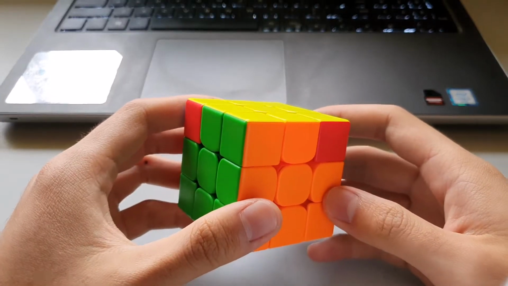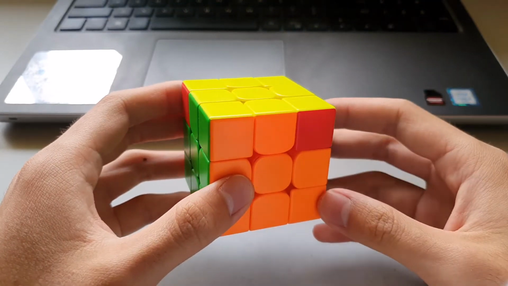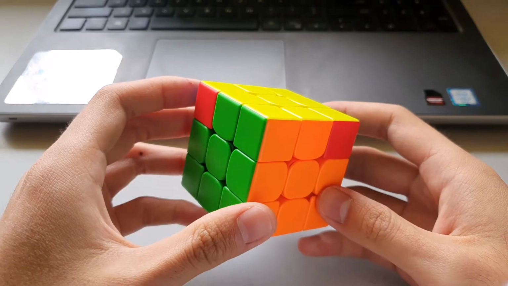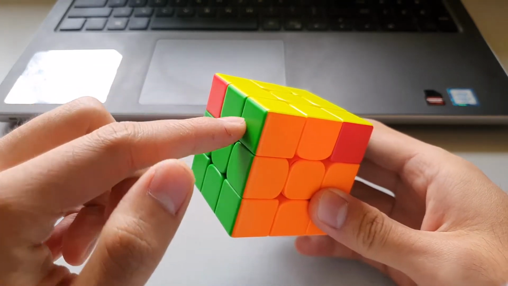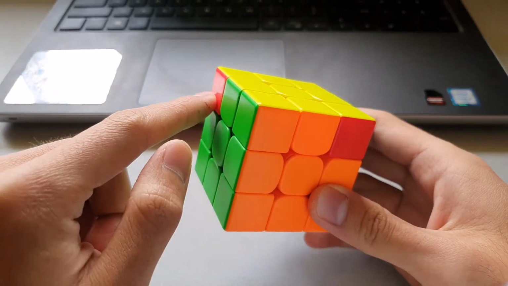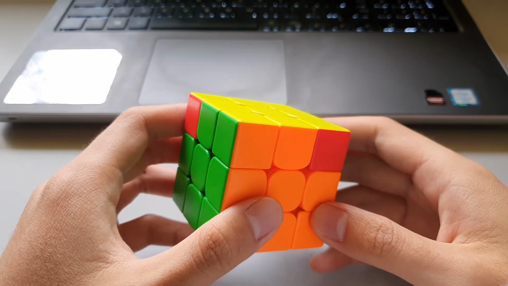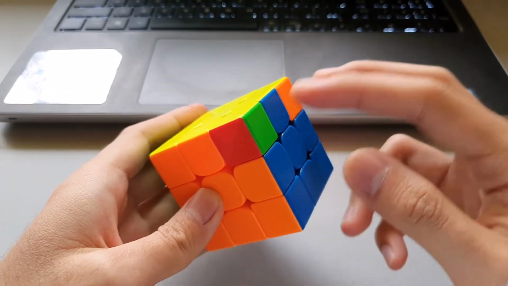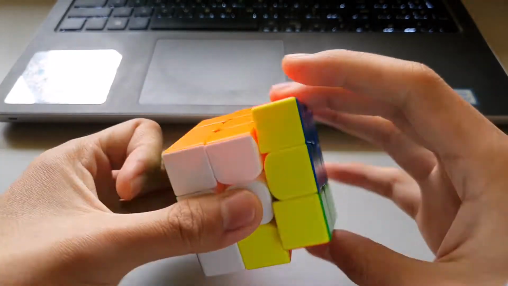So recognizing PLLs from two sides is really important, especially if your algorithm can be done from this angle. In this case, this is an A Perm and the algorithm is done from this angle. So recognizing this A Perm from just these two sides is quite important. Normally, when you recognize A Perms, you look for the block. You look on this side, no headlights, look at the back, or headlights here, it's definitely the A Perm, and then you do the algorithm.